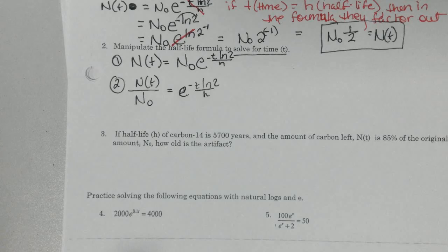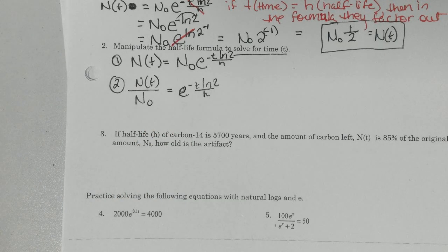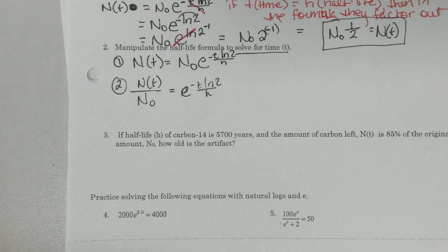Okay. Now, what could be our next step? Our goal is to get t out of the exponent. What could we do to get rid of our base of e? Not divide. Did you say divide? What's the inverse of e? Natural log.